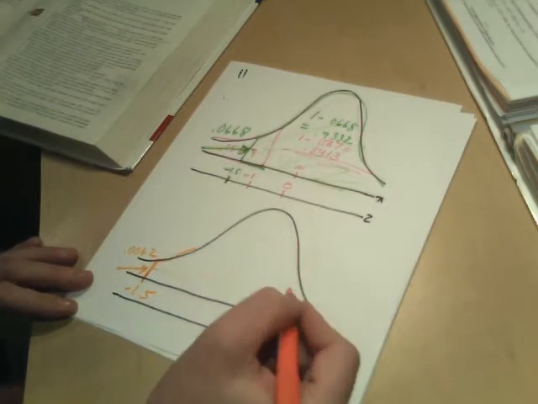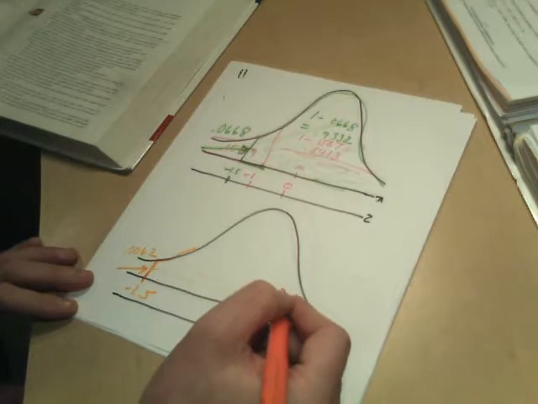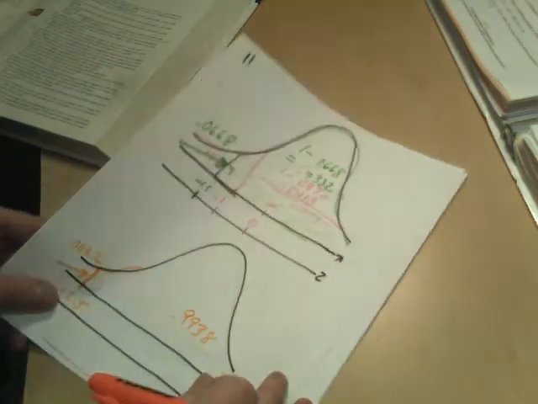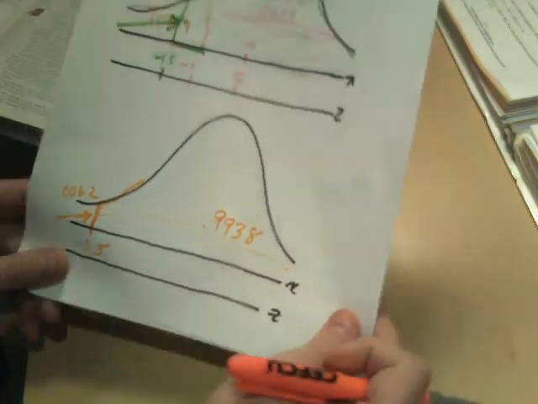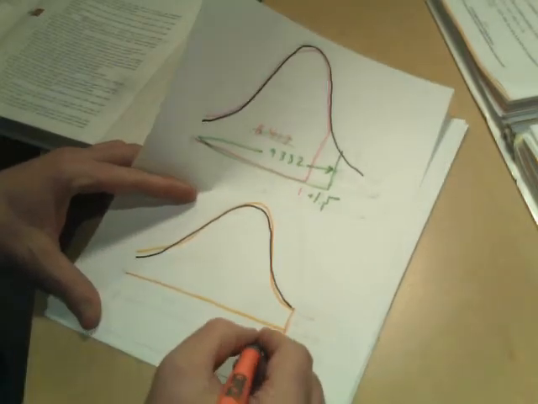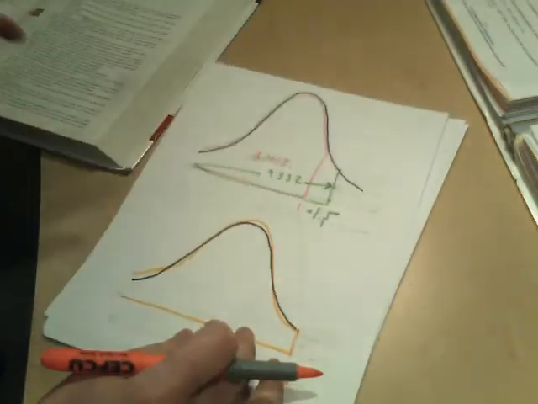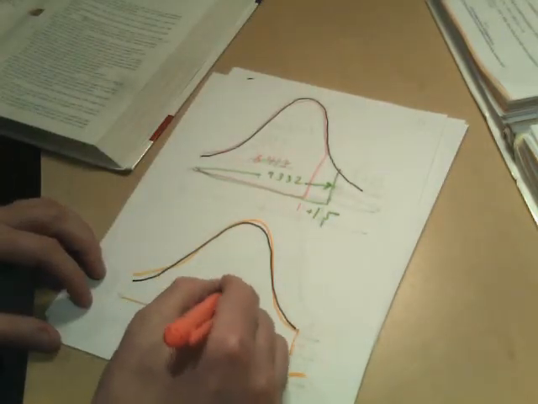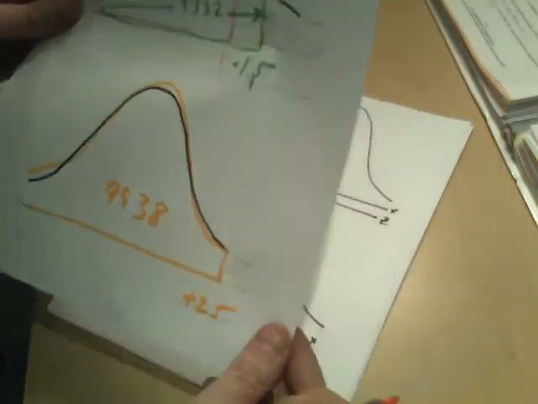So 1 minus 0.0062 is 0.9938. Again, I could have done it this way, using a positive 2.5, and then going to my table, positive 2.50 is 0.9938. There's the answer again.